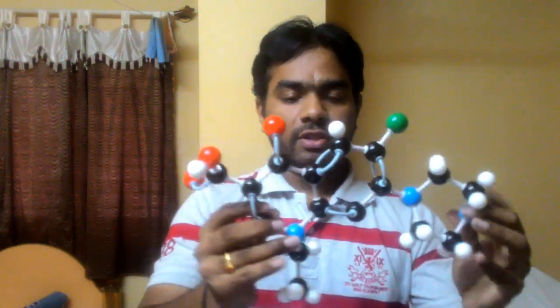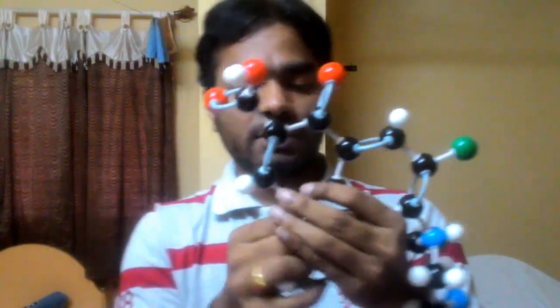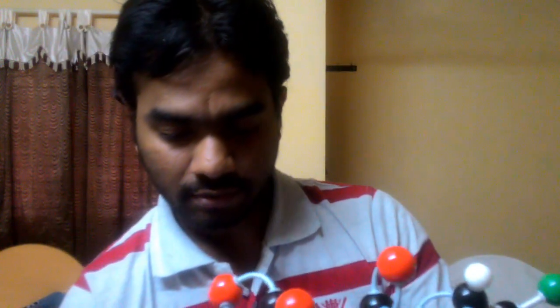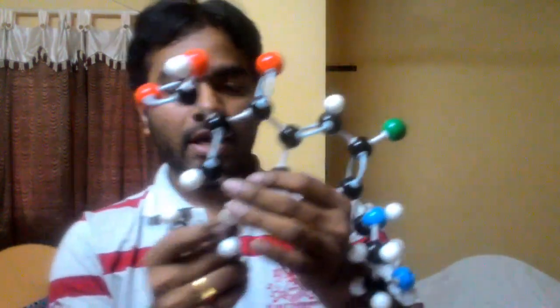molecule. So for this, I'll attach a cyclopropyl ring here. I will remove this ethyl group in the norfloxacin. This is a cyclopropyl ring. I will attach this one at this position.